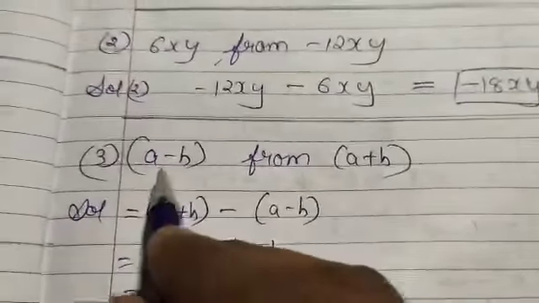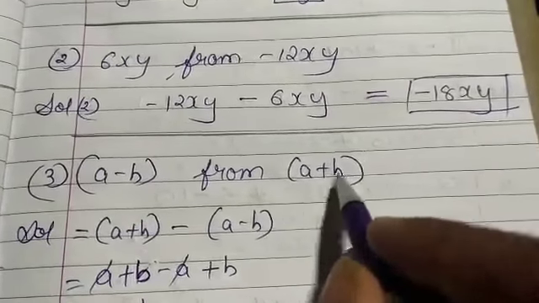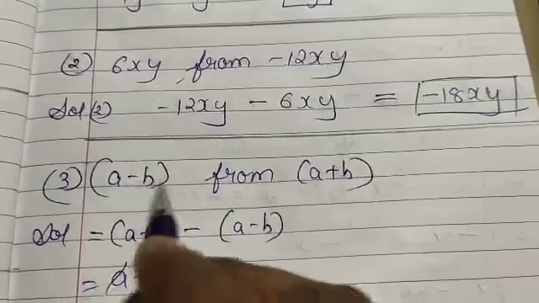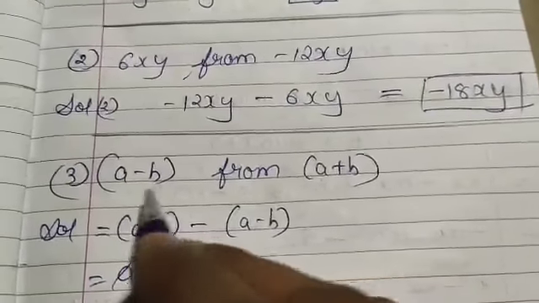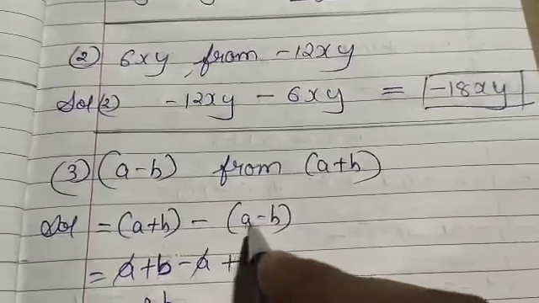Then a minus b, you have to subtract from a plus b. So you have to write a plus b first. Then from that you have to subtract a minus b. That is, write on it, it is two terms in the expression, that is, you have to write in bracket. That is minus a minus b.